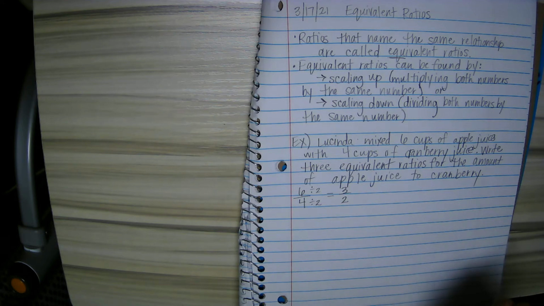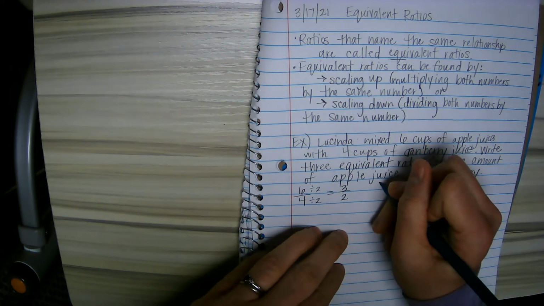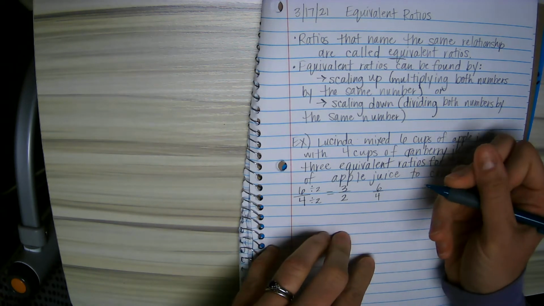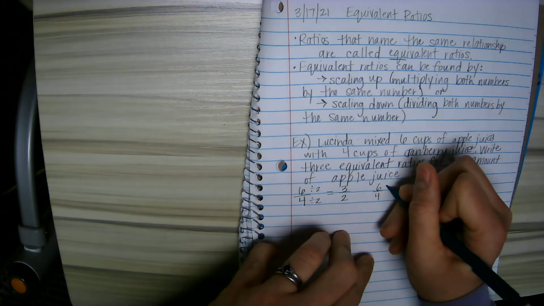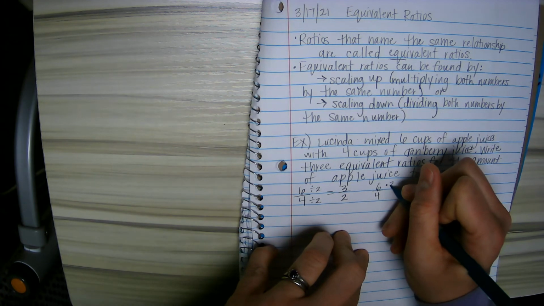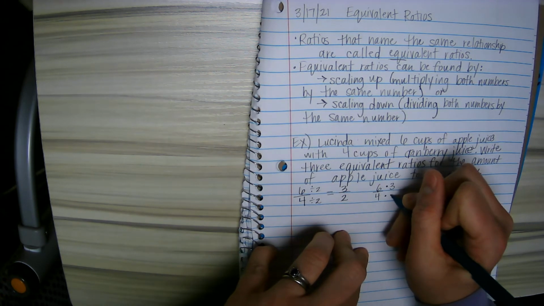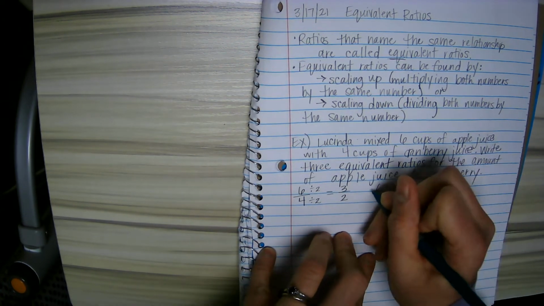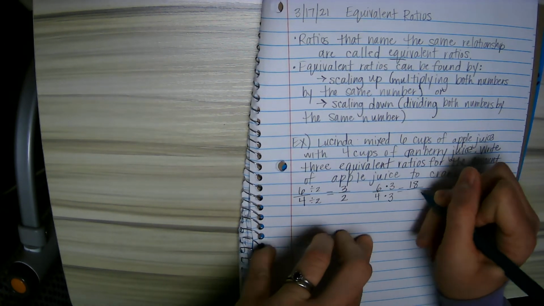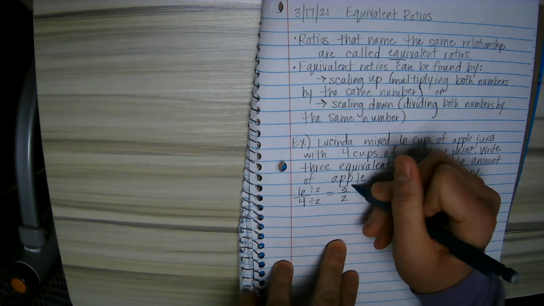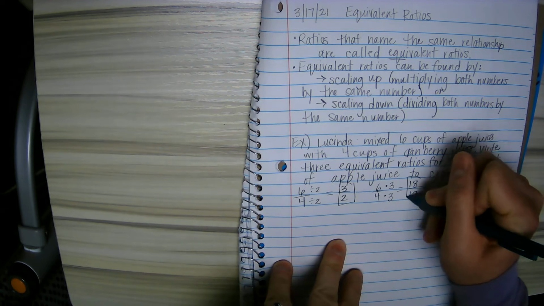So 3 to 2. We could also scale up, couldn't we? So we could multiply it by the same thing. You can pick any number. Say you're going to have a few people over, so you want to multiply them both by 3. That gives you 18. 4 times 3 is 12.